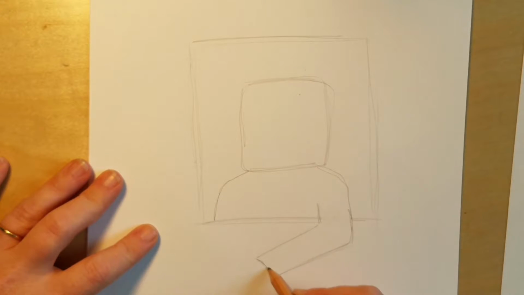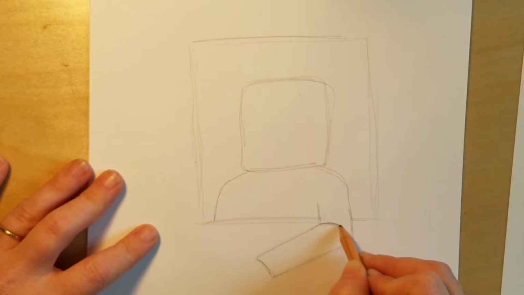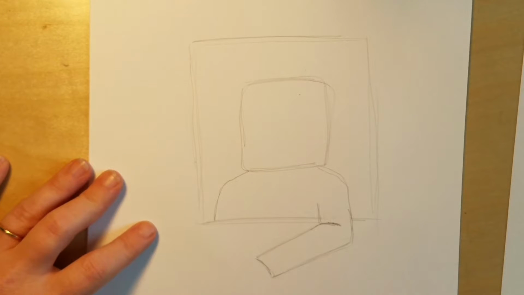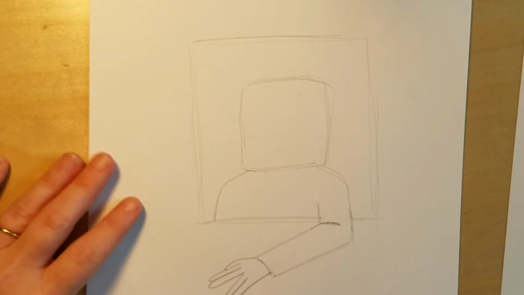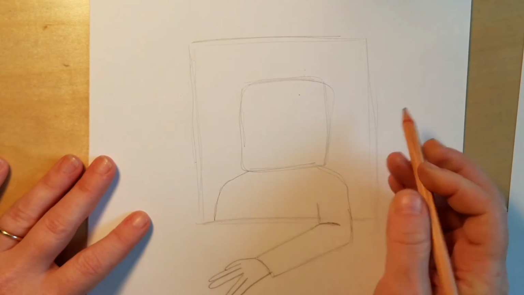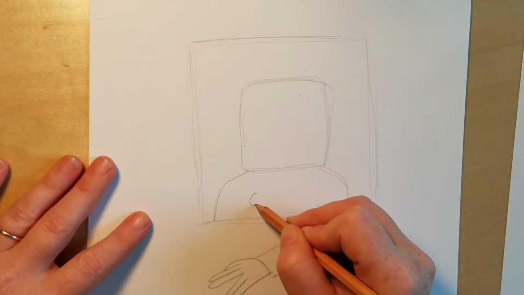Give him an arm and a bend at the elbow. And Spock does the Vulcan symbol, right? Something like that. Now this is our own little Spock looking guy, so let's give him our own little symbol on his uniform.